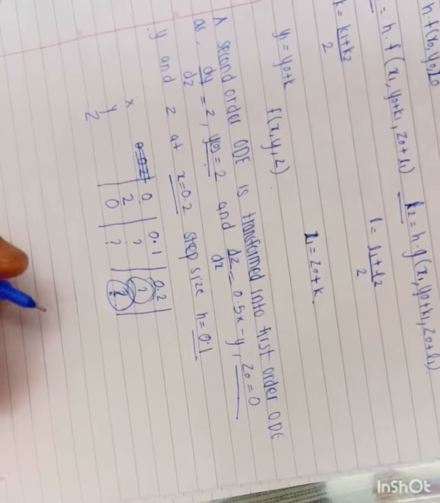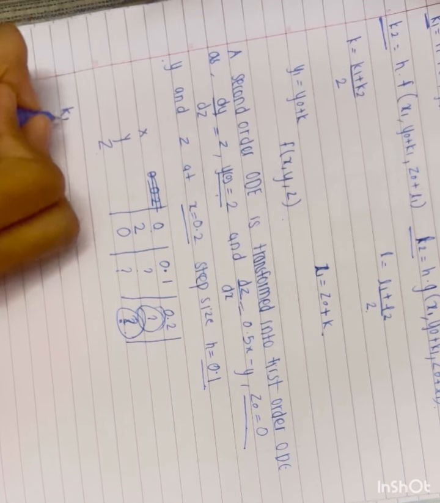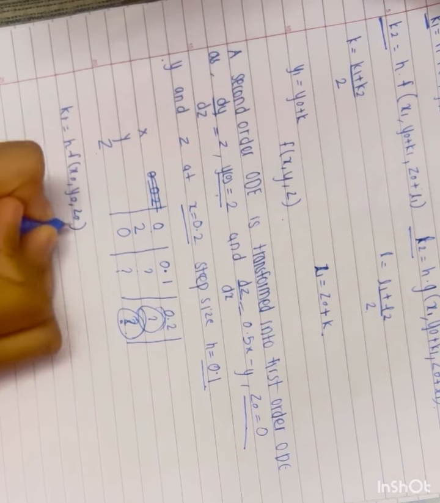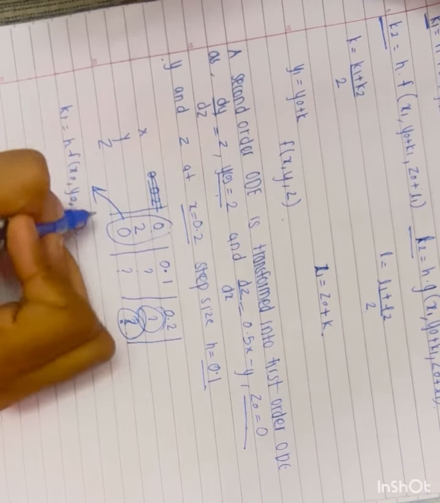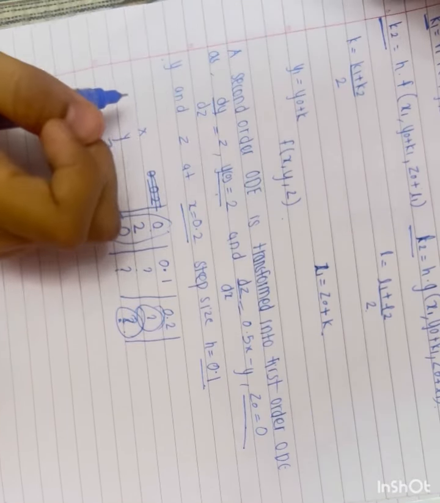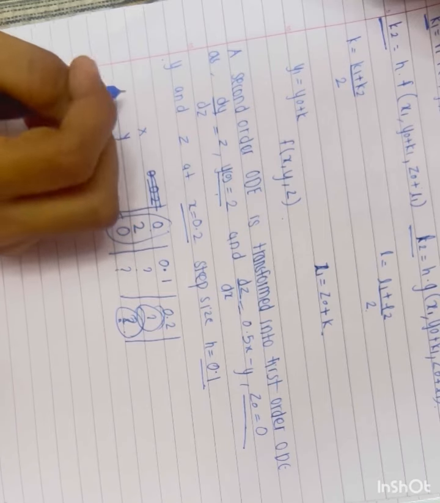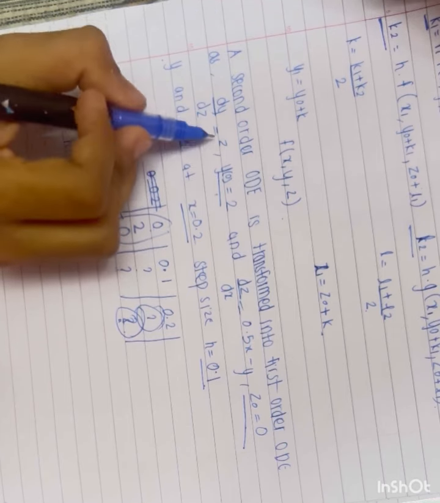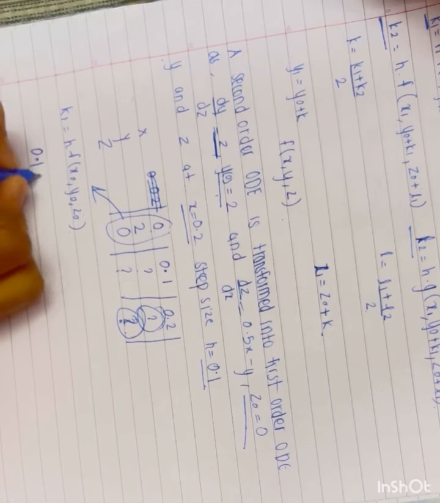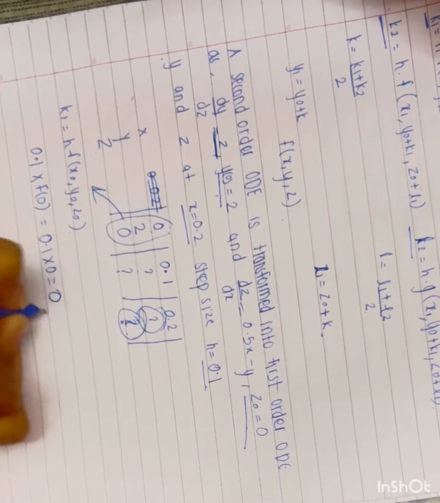So we will see how you go ahead with this basically. First, k1. K1 is h into f of x naught comma y naught comma z naught. So these three values you have to put over here. So what is essentially f of x naught comma y naught comma z naught? That is this equation, the first equation z. So it is like 0.1 into f of 0, that is 0.1 into 0 is equal to 0.